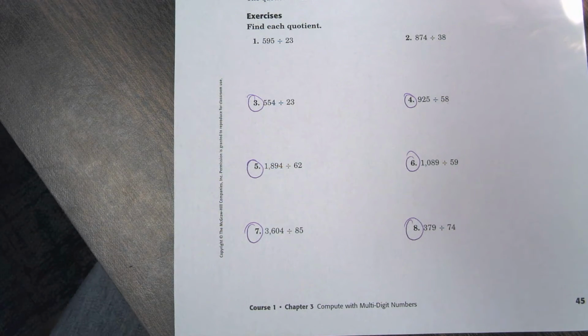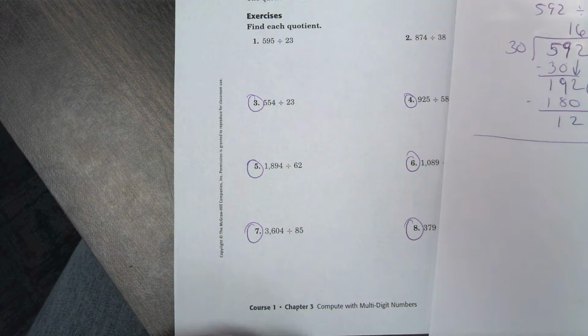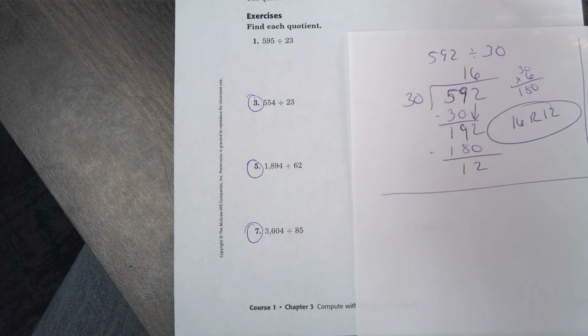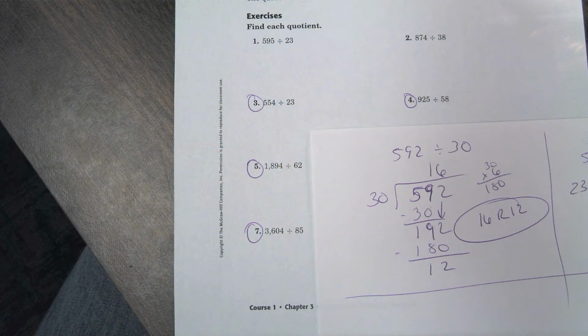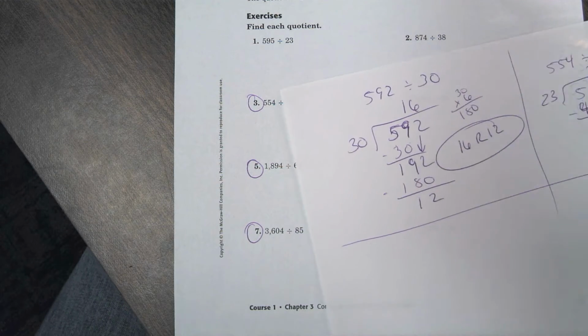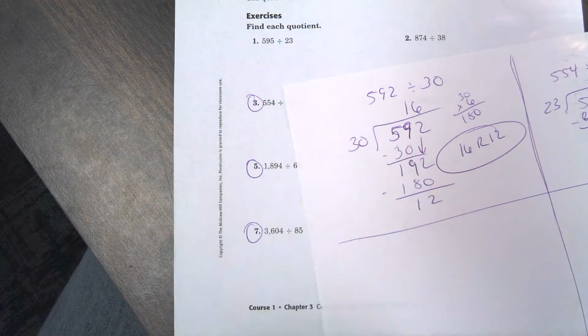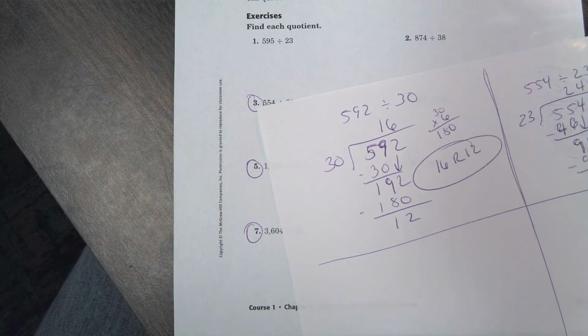All right, now that you are back, let's go ahead and go through these. I already did number 3 for you. So number 3 is already done, so you don't have to do number 3.